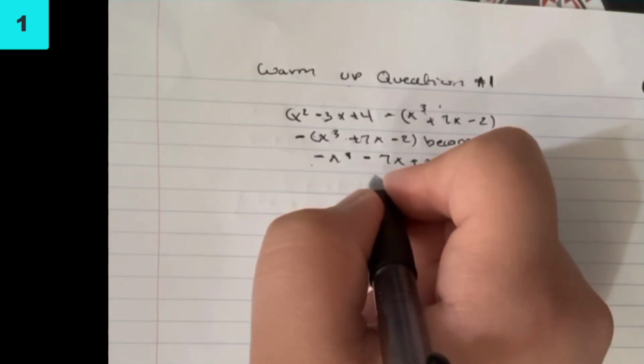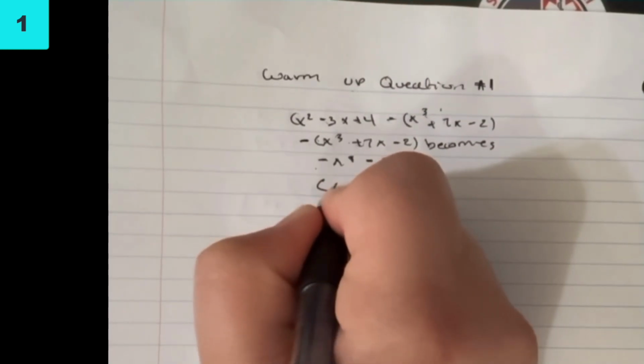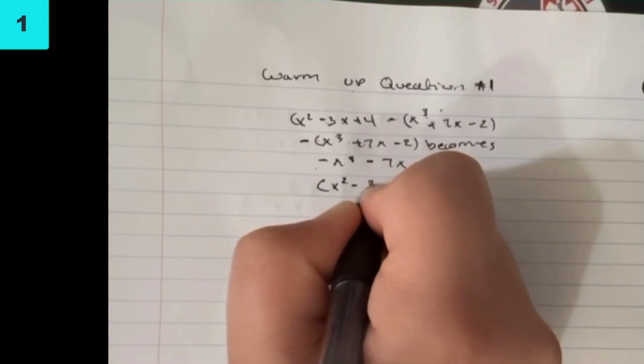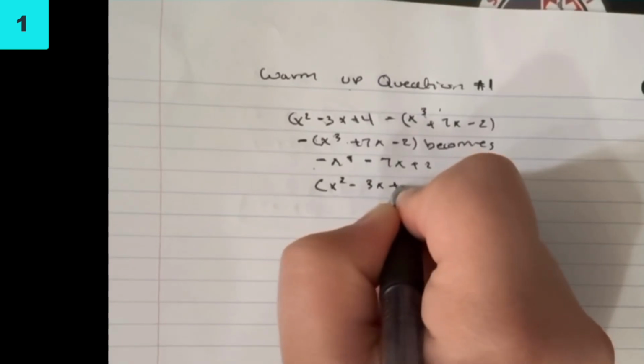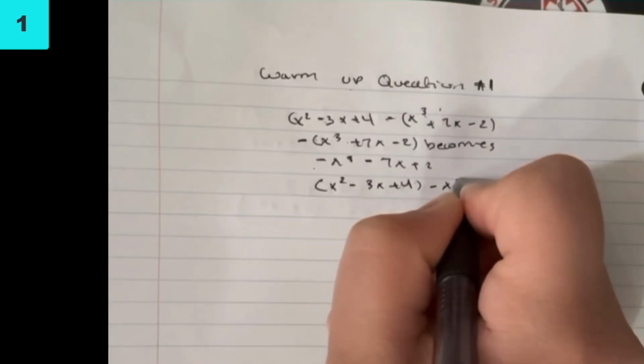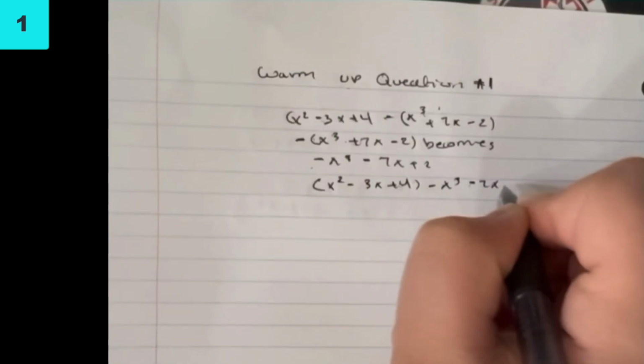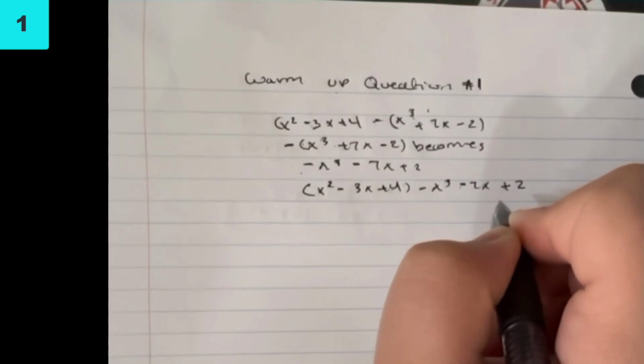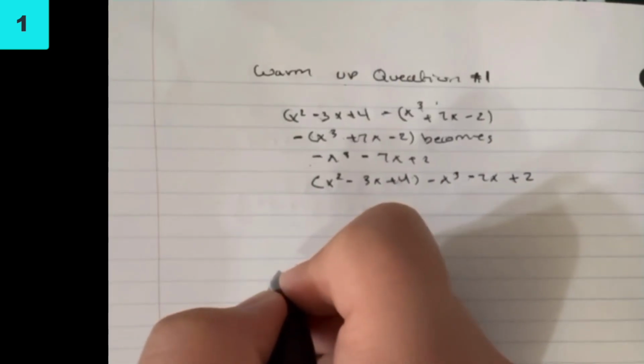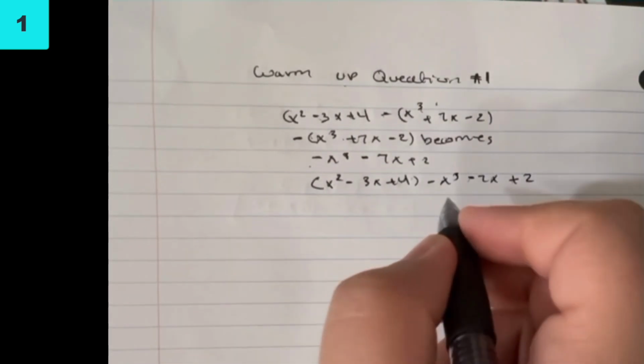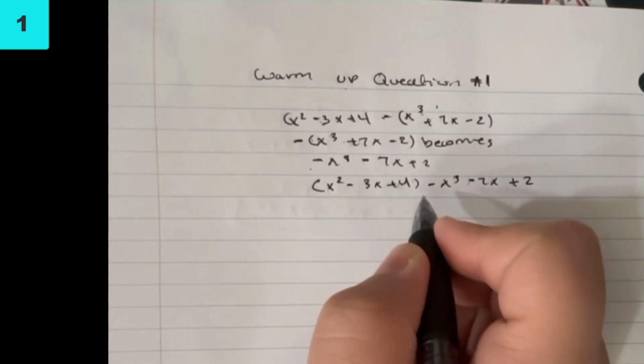Now we write the expression as x squared minus 3x plus 4 minus x cubed minus 7x plus 2. After that, we combine like terms, and we do the same thing for this part as well.